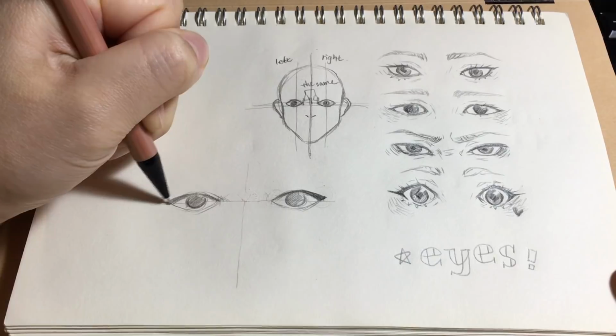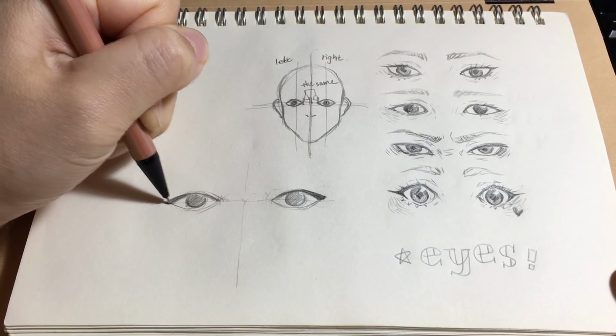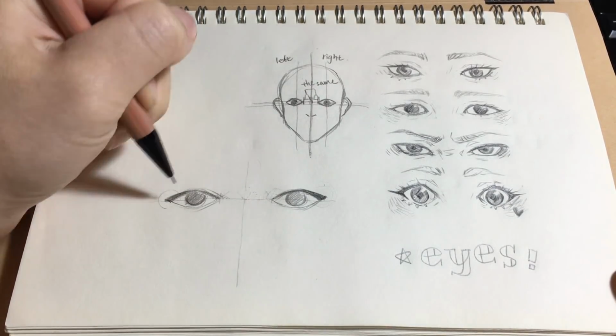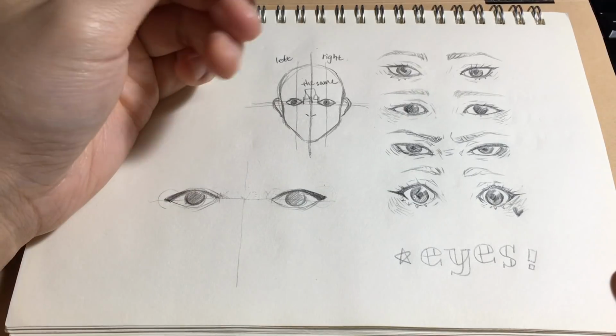So you have to draw this side thicker and this side thinner.